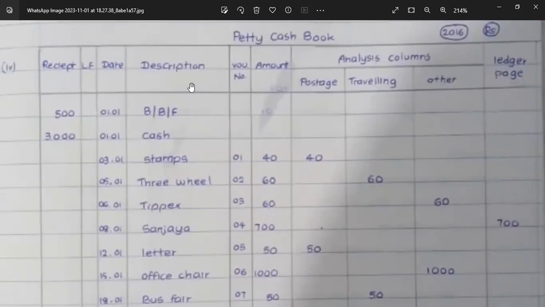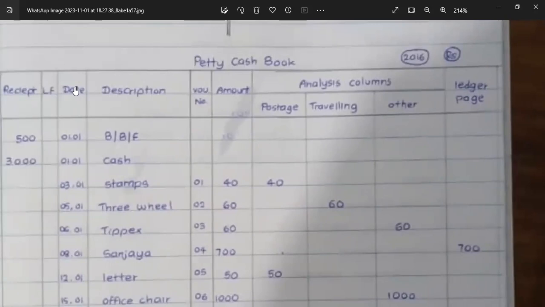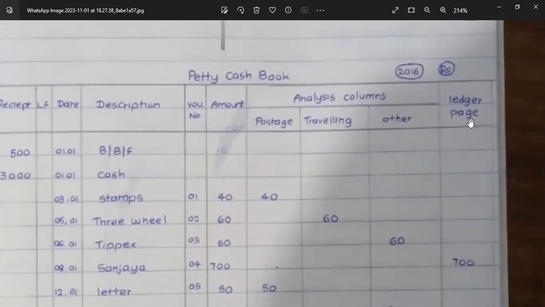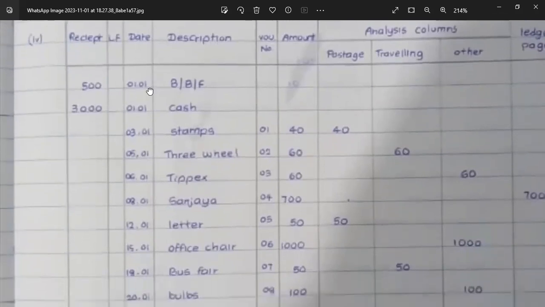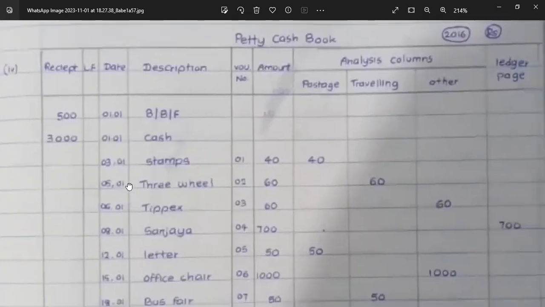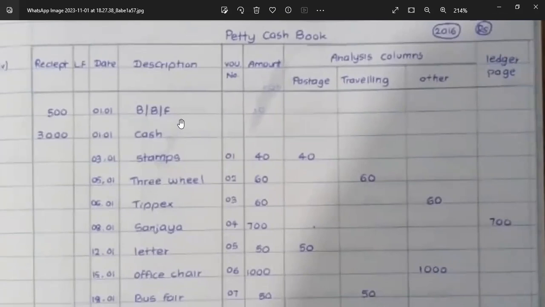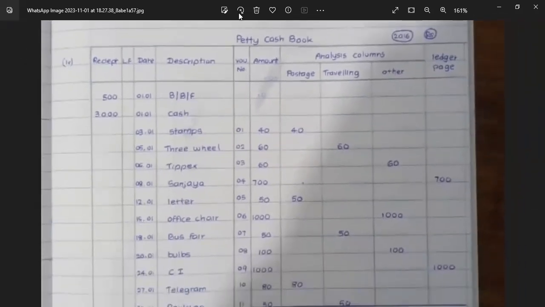When it comes to our petty cash book, what are the columns on the debit side? Receipt and LF, only those two. On the credit side, what are the columns? Date, description, voucher number, amount, postage, traveling, other, and ledger page. Balance brought forward 500. On the same date, cash book credit, petty cash book debit 3,000 because our float is 3,500. These are the January transactions. First one, when it comes to the first one.